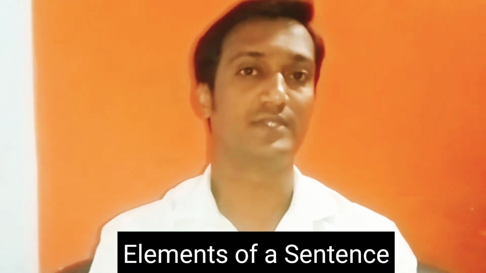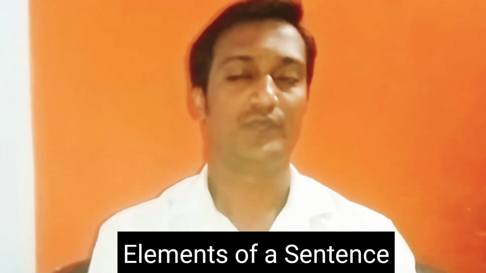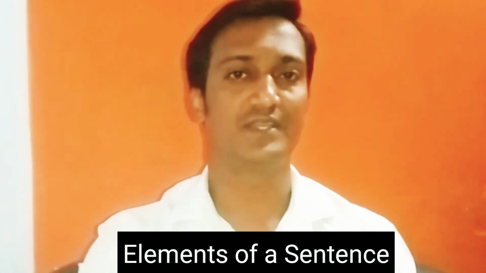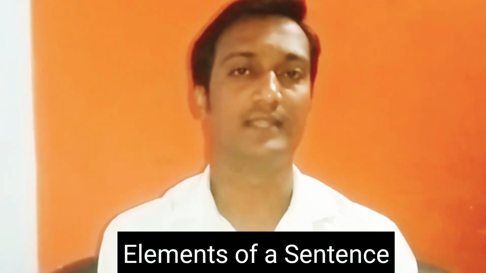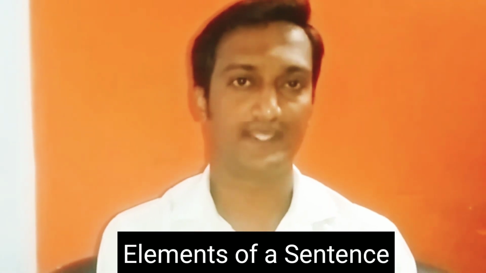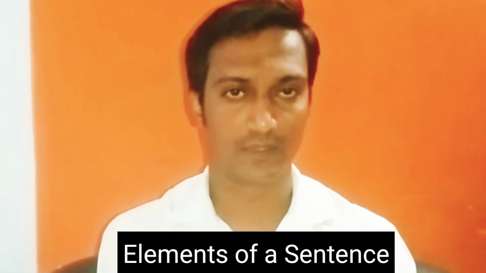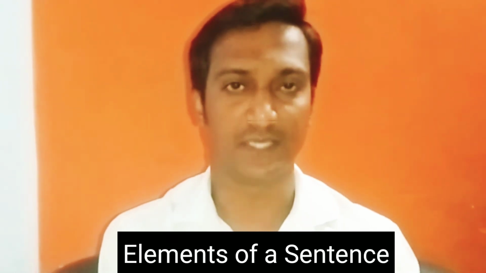Now when we say elements, they are the parts out of which a sentence is made up, or composed of. Which are those elements? The first one is subject. Then there can be verb, then there can be object, then there can be adverbial.